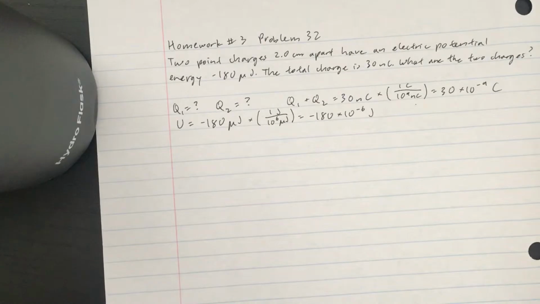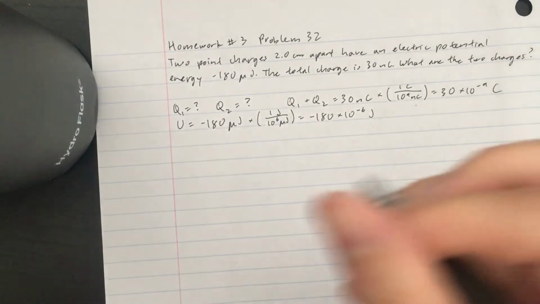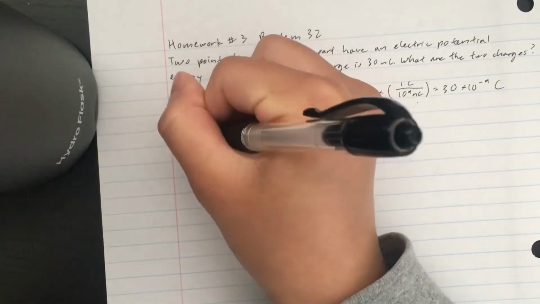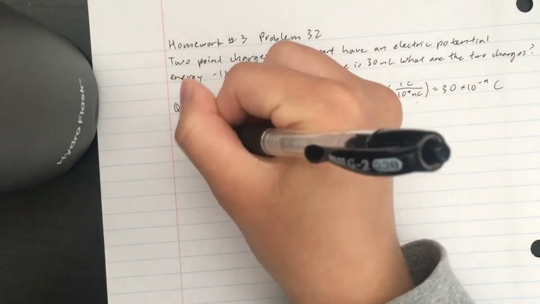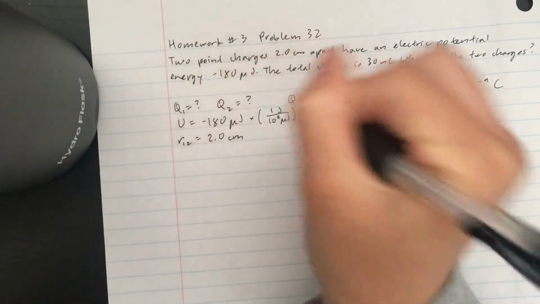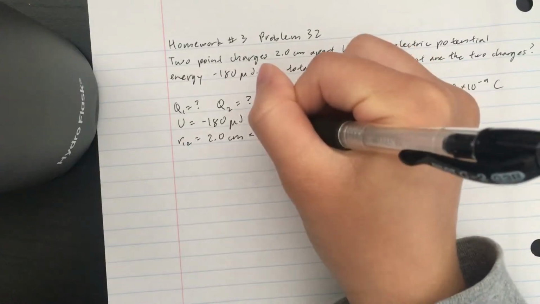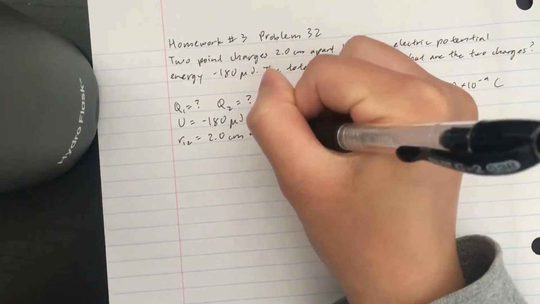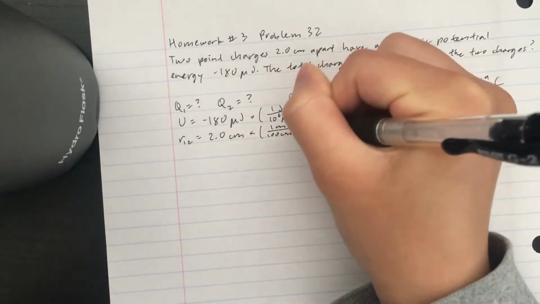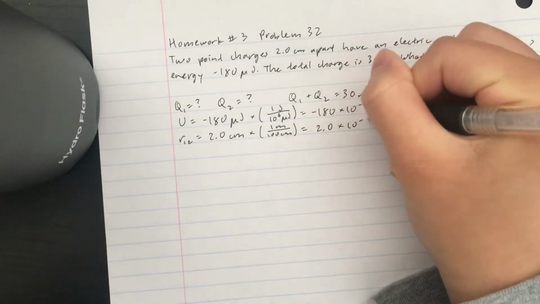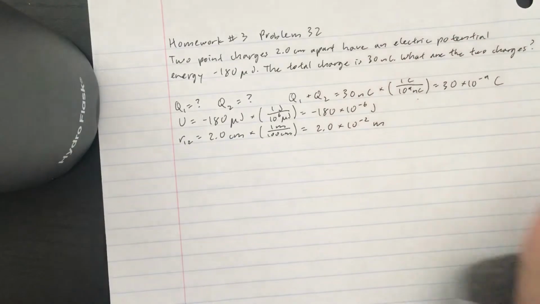We also know that the 2 point charges are 2.0 centimeters apart. So let's have that as R12, and that is 2.0 centimeters. Let's convert that to meters. 1 meter has 100 centimeters, so that's 2.0 times 10 to the negative 2nd meters.